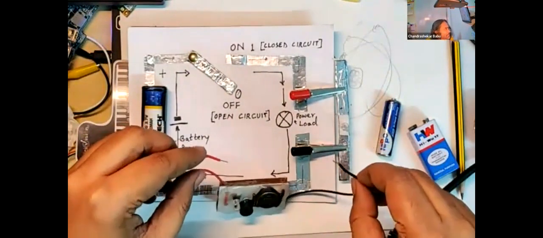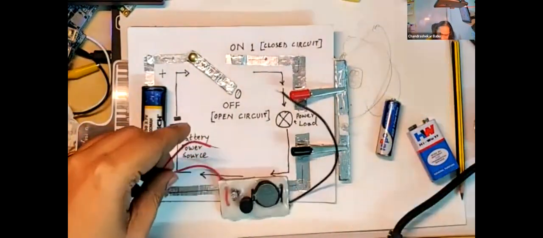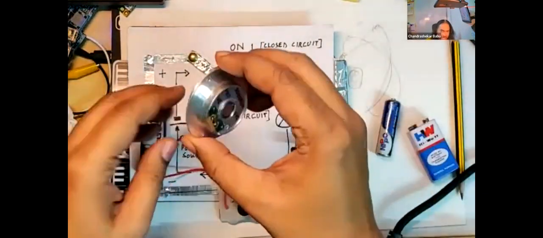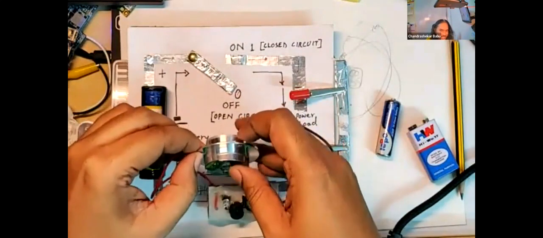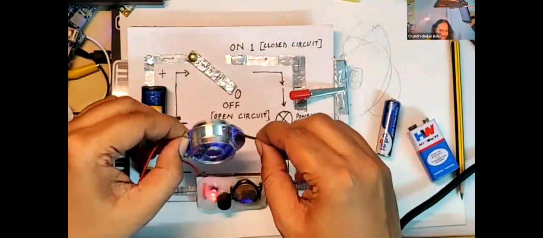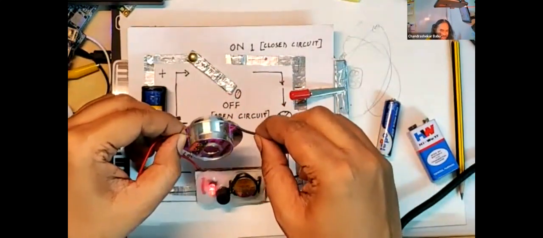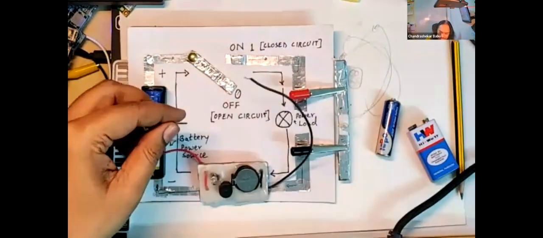They conduct electricity. Almost all metals conduct them. Even this, when this is metal, right? Anything that's shiny like this looks like a metal, isn't it? You just see, it conducts. You can see a light glowing, right?